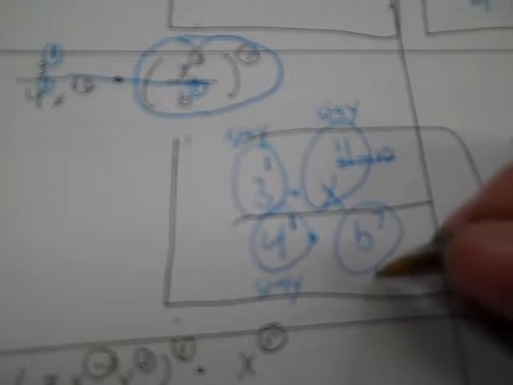Now, is that a negative? No, it's positive, so it stays where it's at. Is that a negative? No, it's positive, so that stays. Is 1 a negative? No, it's positive, so that stays. So everything stays where it's at. So 3 to the first is on top, it stays on top. X to the 11th is on top, it stays on top. 4 to the 1 is on bottom, it stays on the bottom. And b to the 7th is on bottom, and it stays on the bottom.